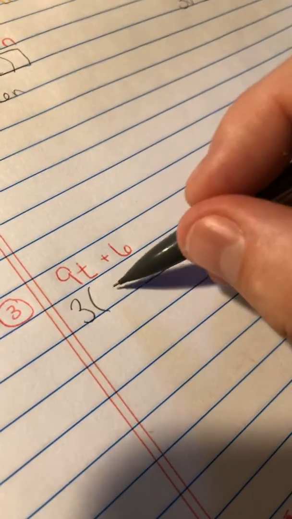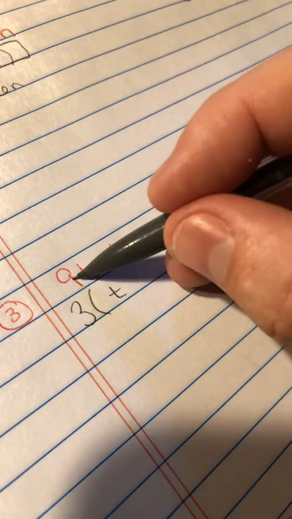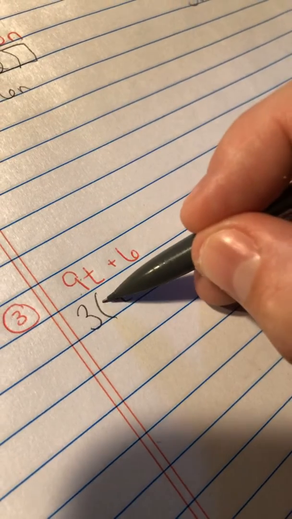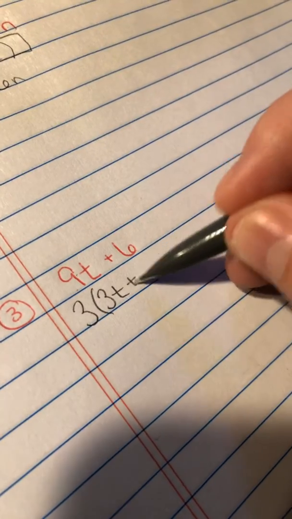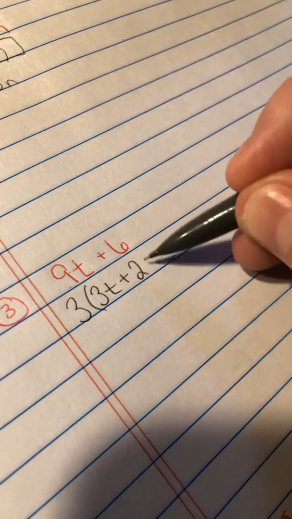There will be no variable taken out, so we know the t is going to be left here. And then same thing, 9 and 3 leaves you with a 3. And then the 3 and the 6 leaves you with a 2.